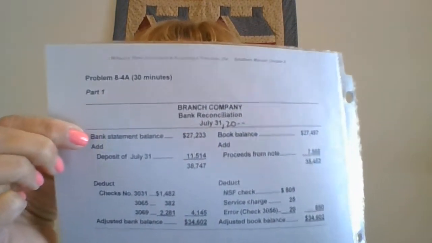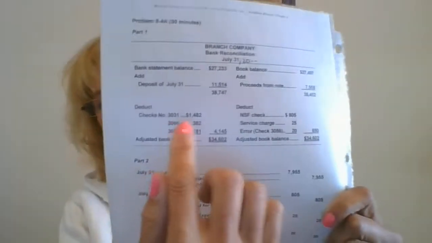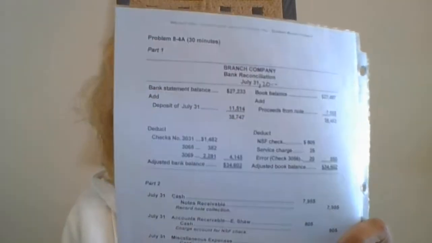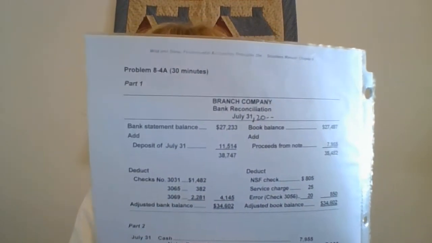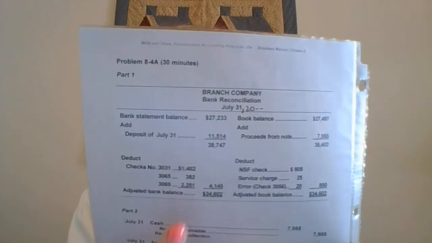On your bank side, you're going to add in any errors that you have, any outstanding deposits that are there. And then on your deduct side, you will have any outstanding checks. Remember, we list the checks individually if you're given the individual check amounts, and then you'll put the amounts next to those as well.